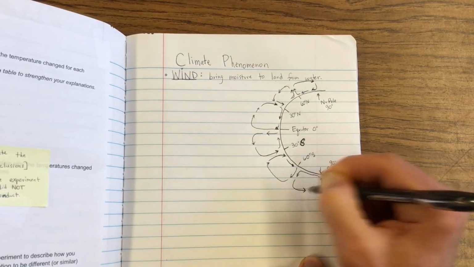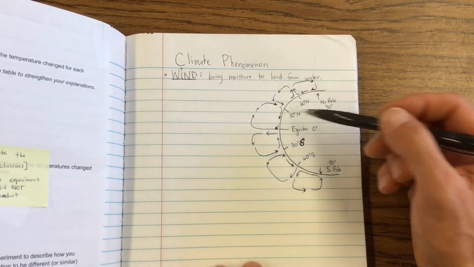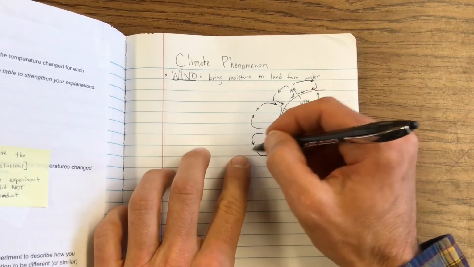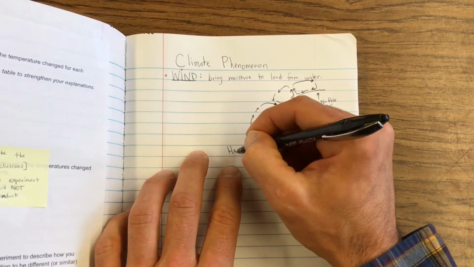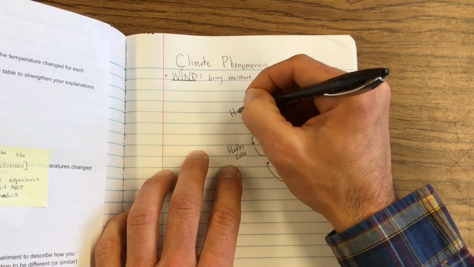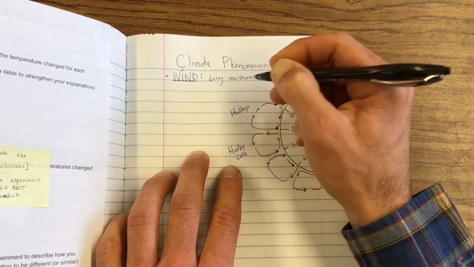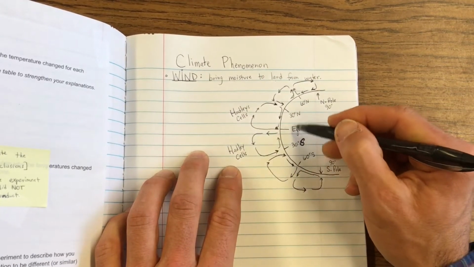Now, each of these different types of air cells have specific names. So these cells that are first from the equator to 30 degrees, these are things that we call Hadley cells. And that's what we would name both of the cells of air that are directly from the equator to 30 degrees north or 30 degrees south.